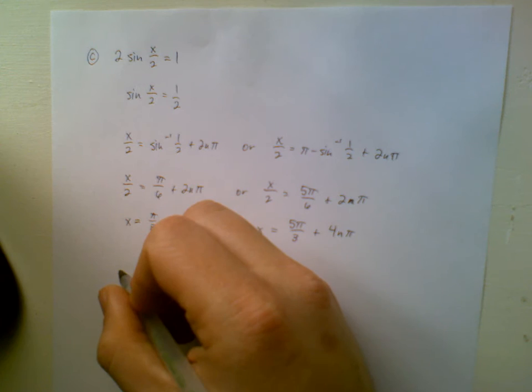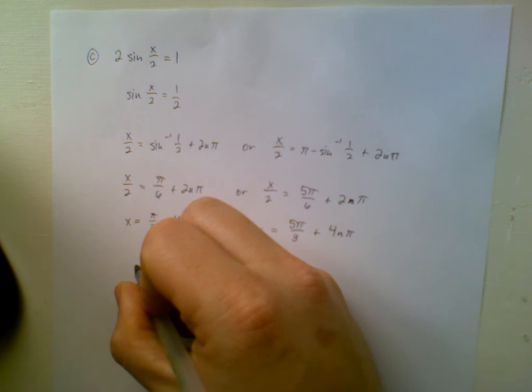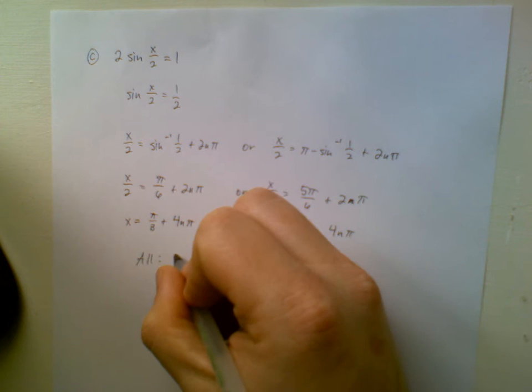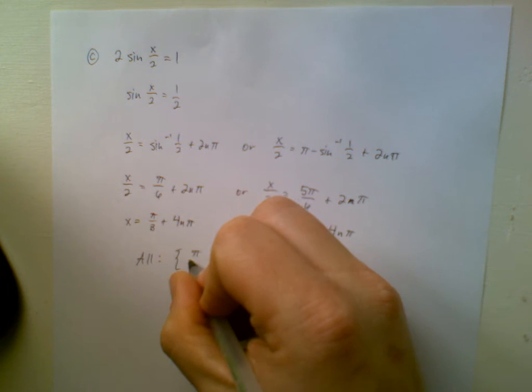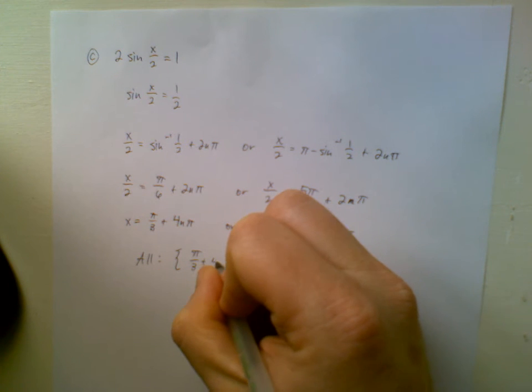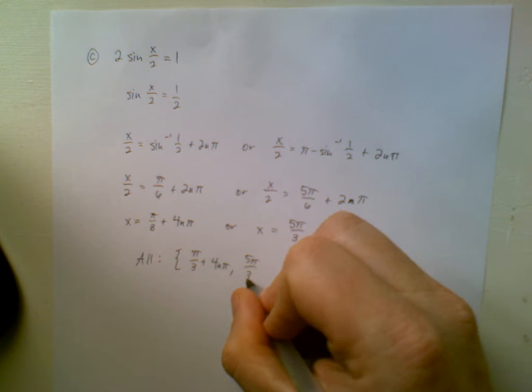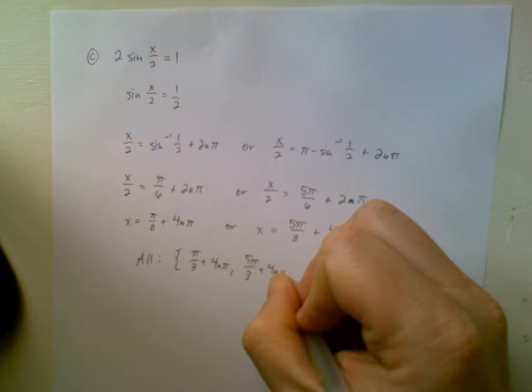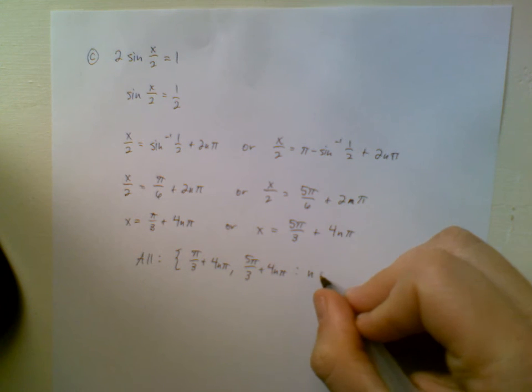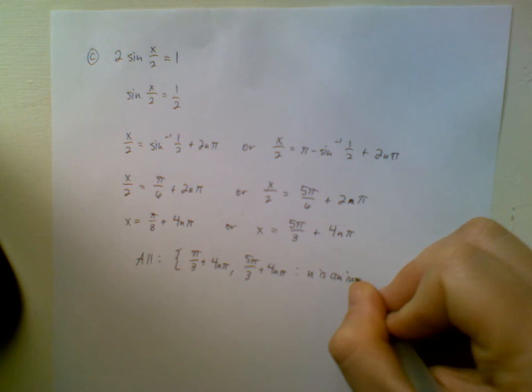That's all of the solutions. So all of the solutions are pi over 3 plus 4n pi, or 5 pi over 3 plus 4n pi, where n is an integer.